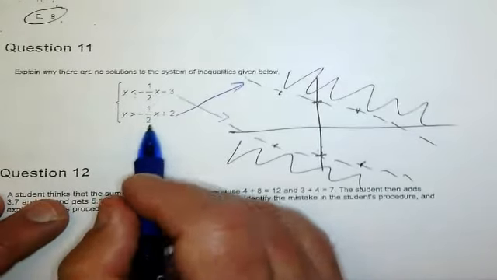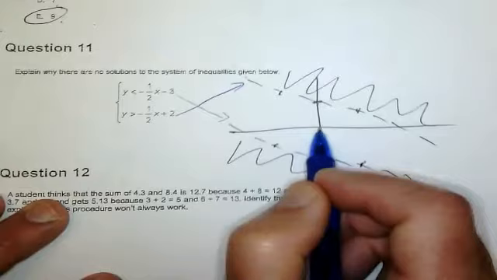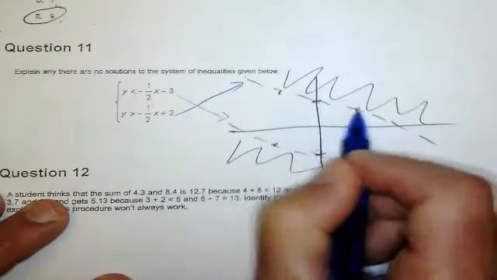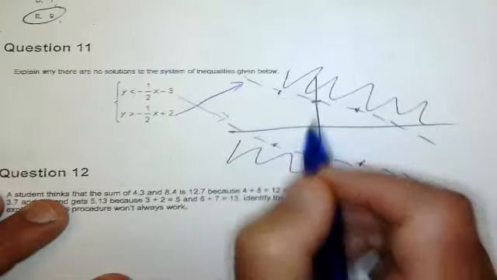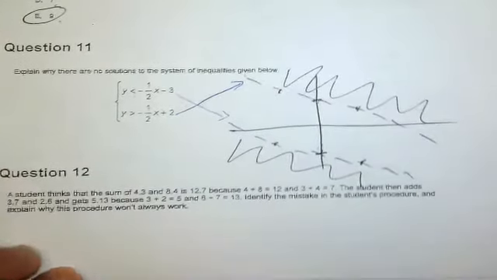In the same breath, these two are parallel. Their slopes are the same. This is plus 2, my y-intercept. So I started at 2, went down 1 and over 2, connected my points and drew my lines. There's no common area that is shaded.